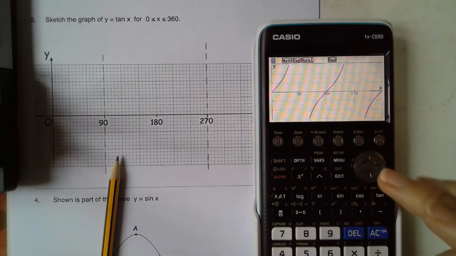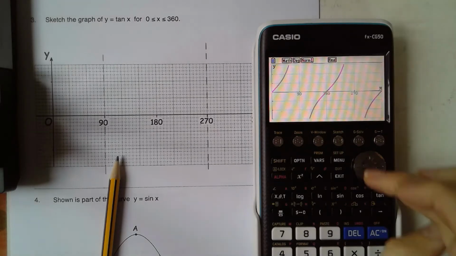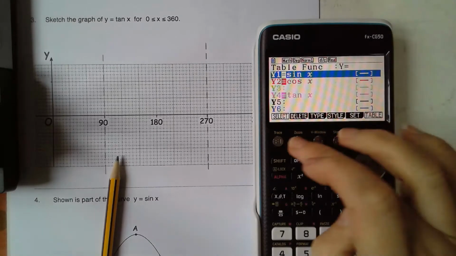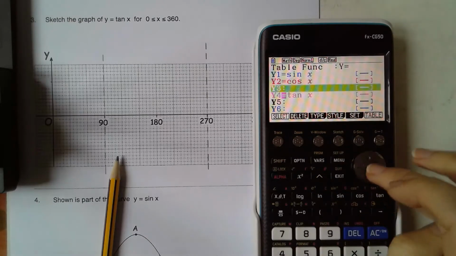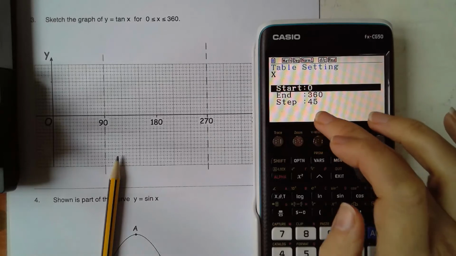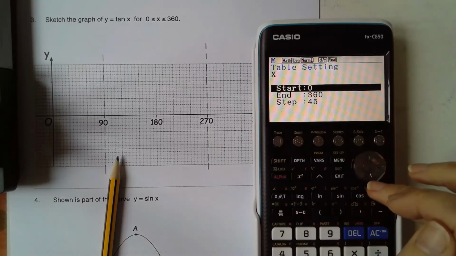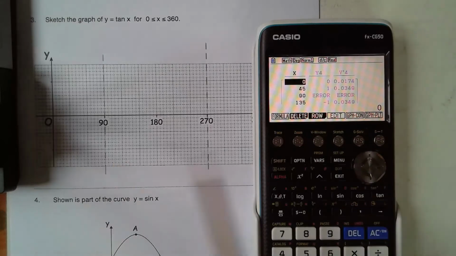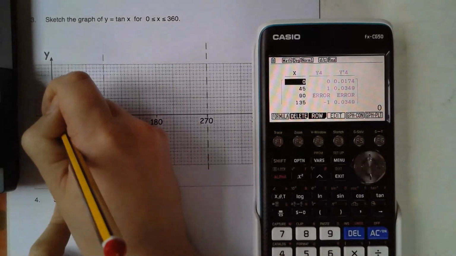Let's look for some points in between. So menu, table, unselect, unselect. I just want that one. So let's set my table 0 to 360 in steps of 45. Let's see if that gives us enough information. So let's draw the table. At 0, it is 0.